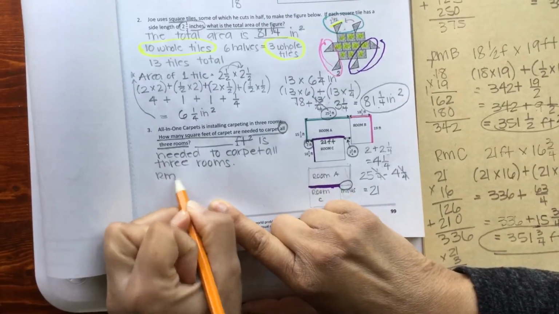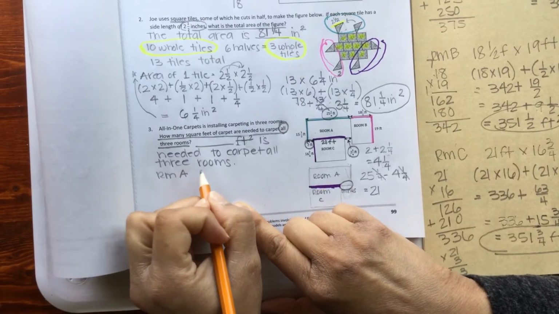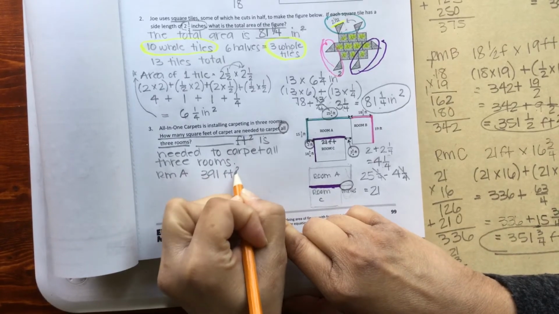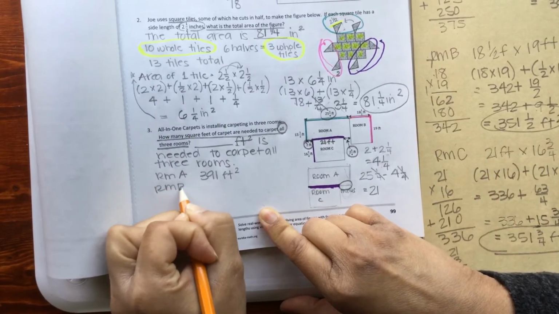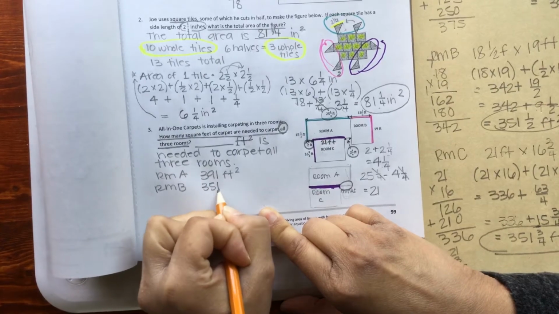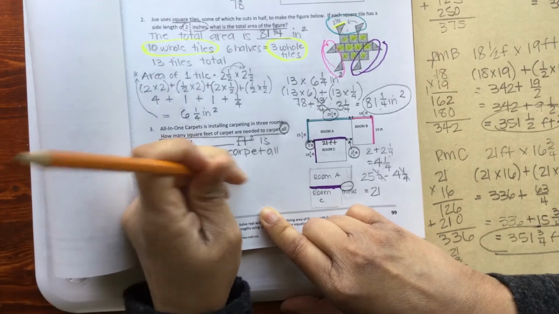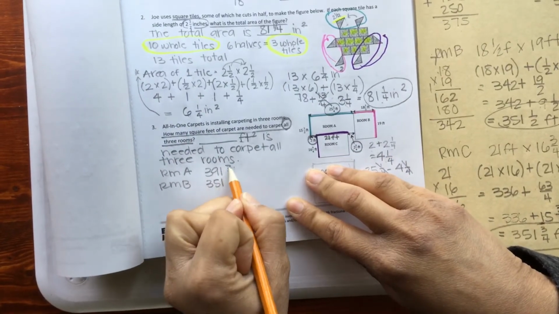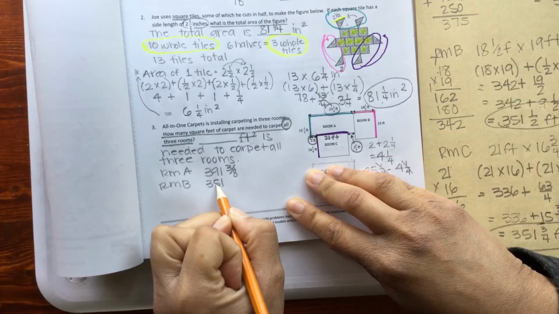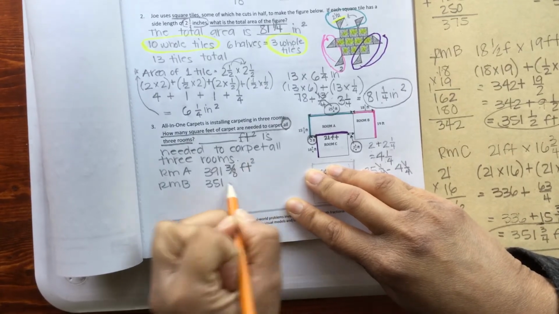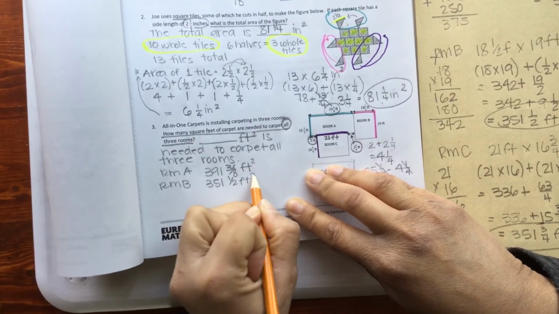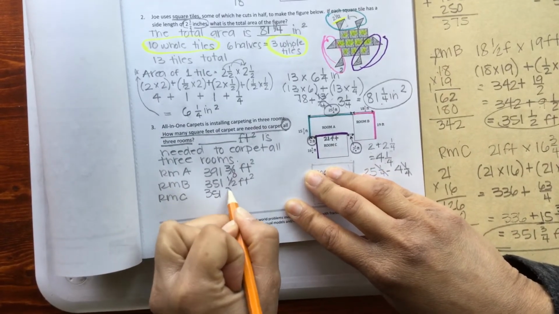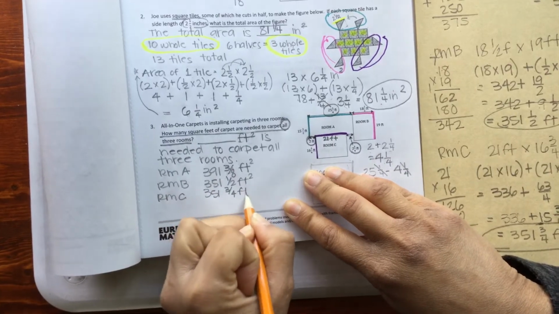So we had room A, which was 391 feet squared. Room B, which was 350. Oh, I'm leaving off my fractional part. 391 3/8, 351 and a half feet squared. And then room C was 351 and 3/4 feet squared.